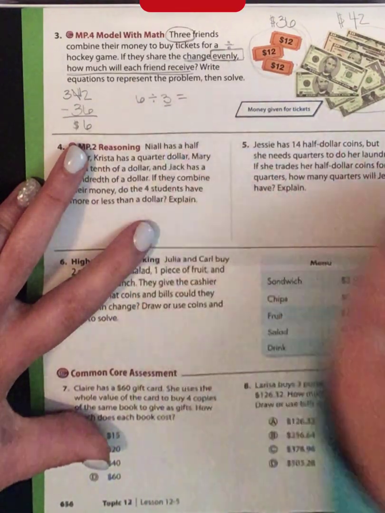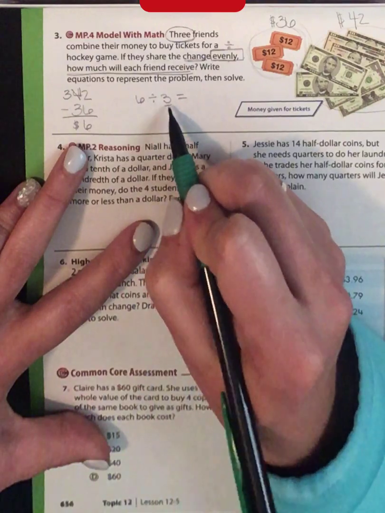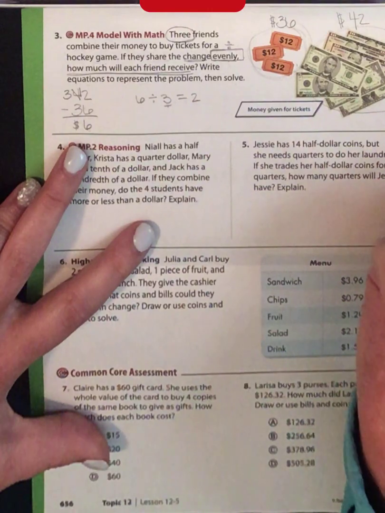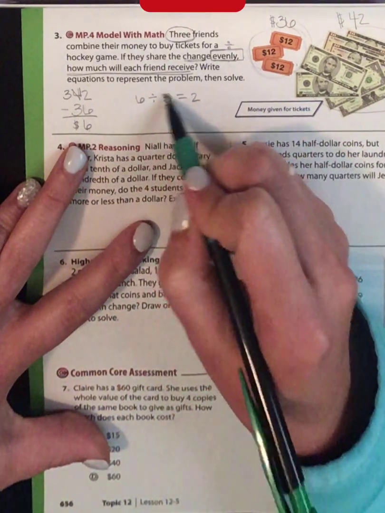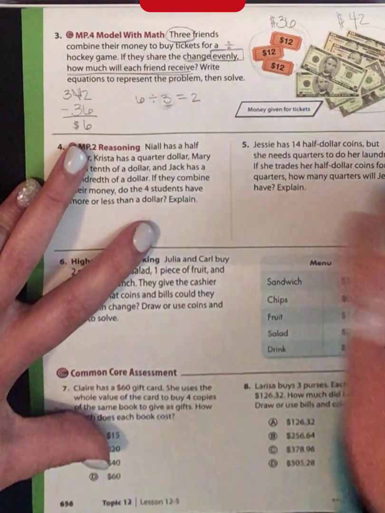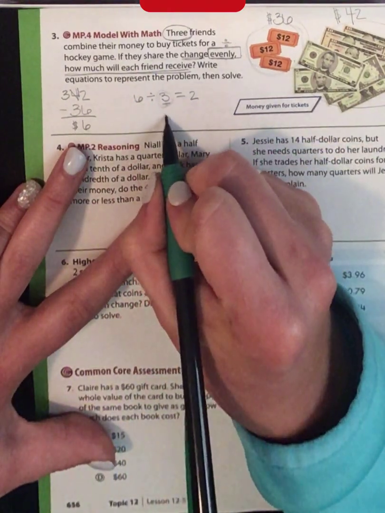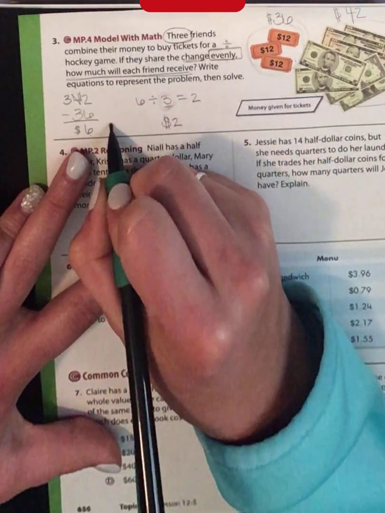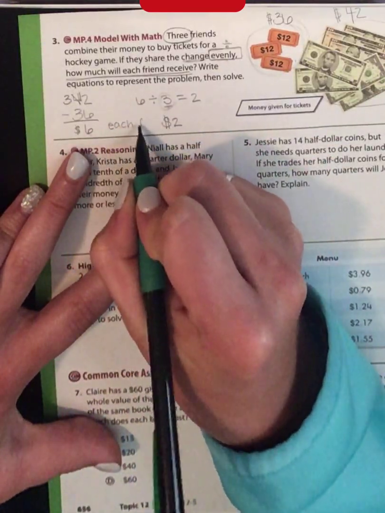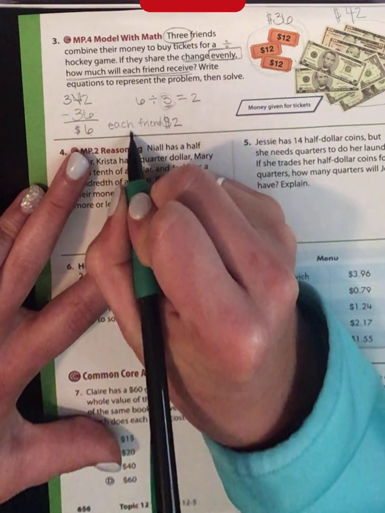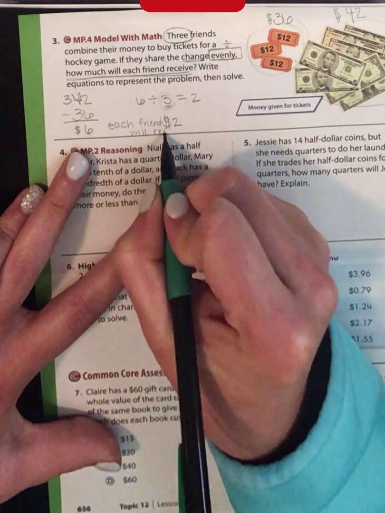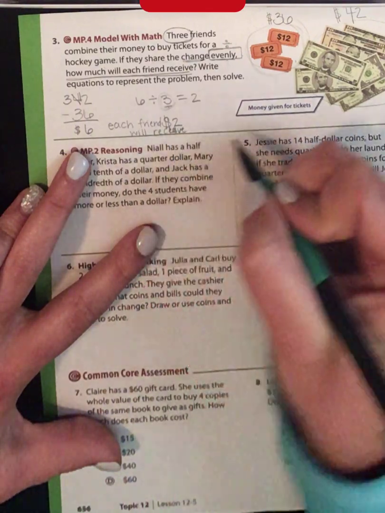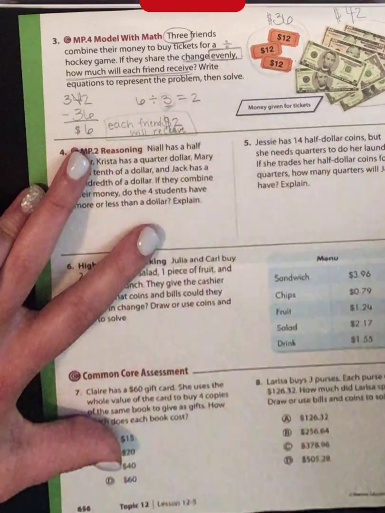Count by your 3s, how many 3s does it take to make 6? 3, 6, 2. Or you could think of it, what times 3 would give you 6? Each friend is going to receive $2 in change. I'm going to go ahead and write that. And there's your answer.